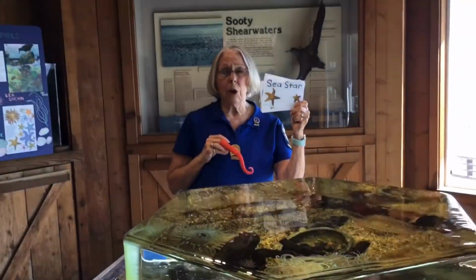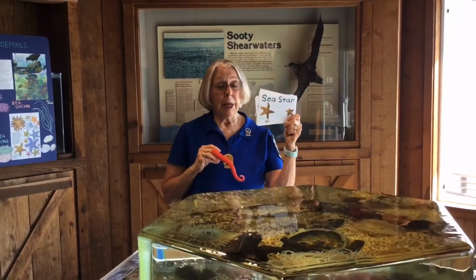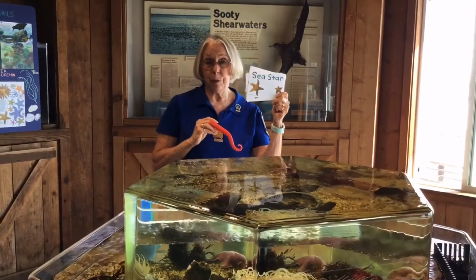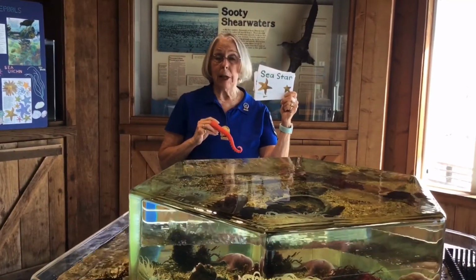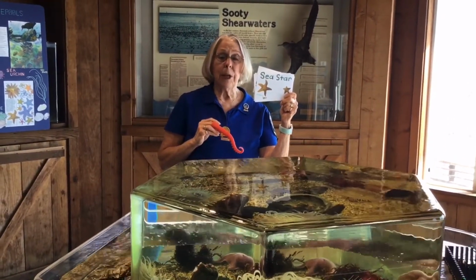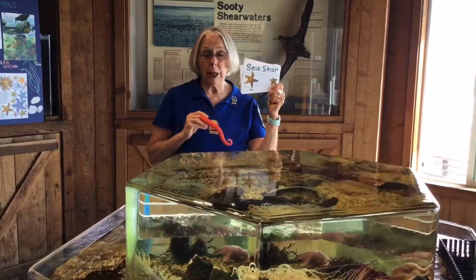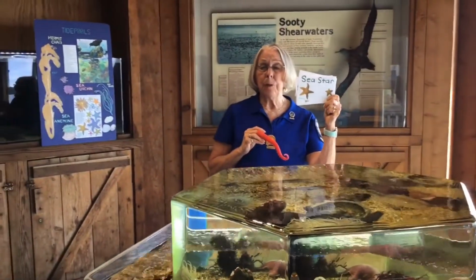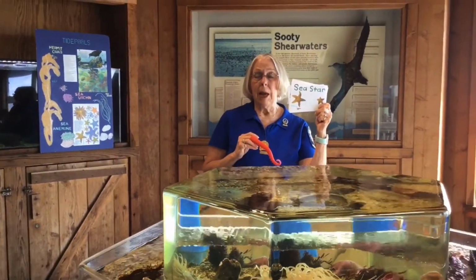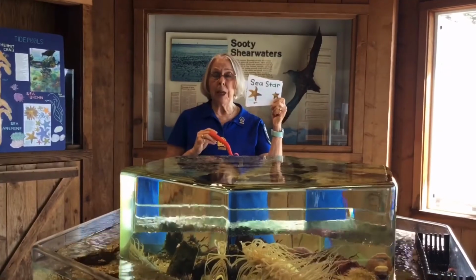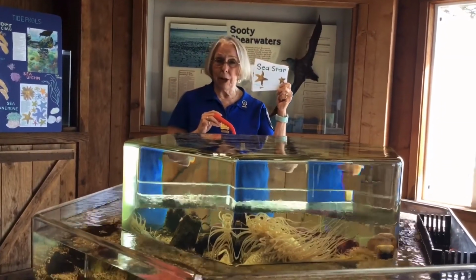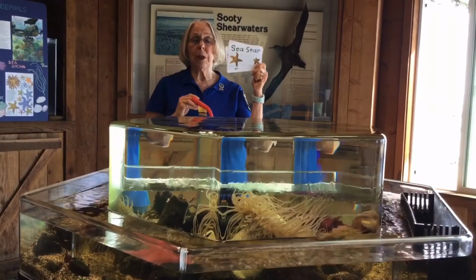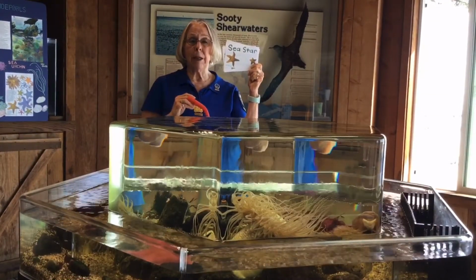Underneath the rays are little tube feet. And tube feet help the sea star move. Sea stars often eat clams and mussels. So what they like to do is to wrap their body around a shell, and with the tube feet pry it open, and then their stomach comes out from the inside of their body, believe it or not, into the shell, and then it digests the animal, and then its stomach comes back inside.